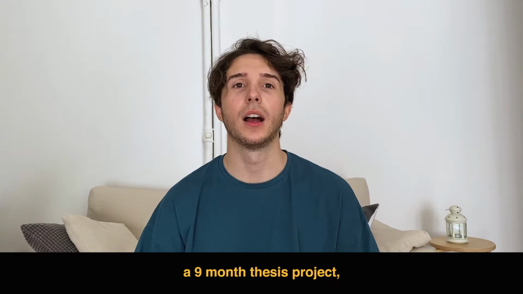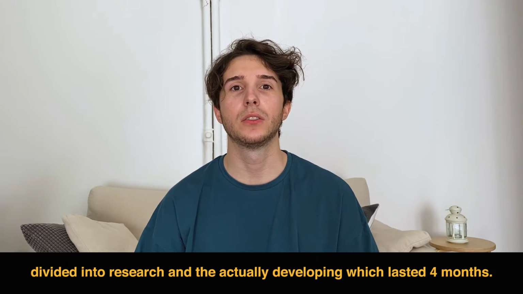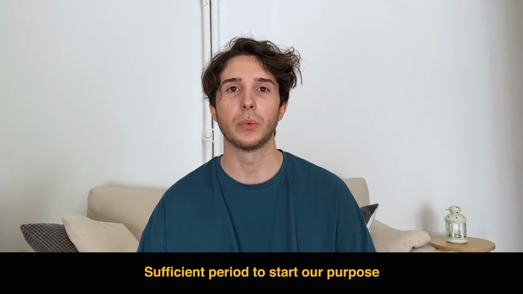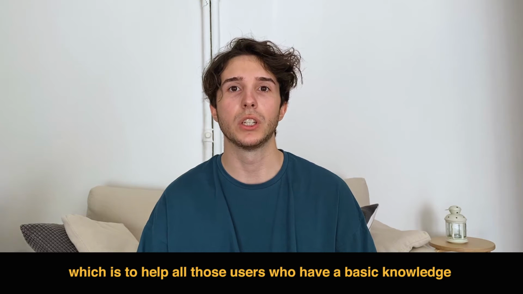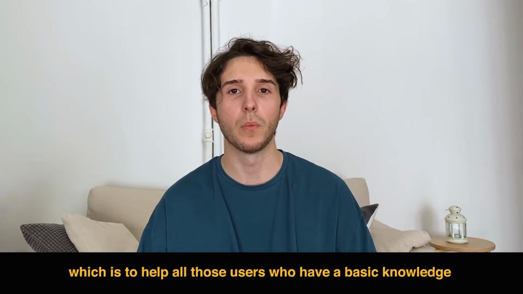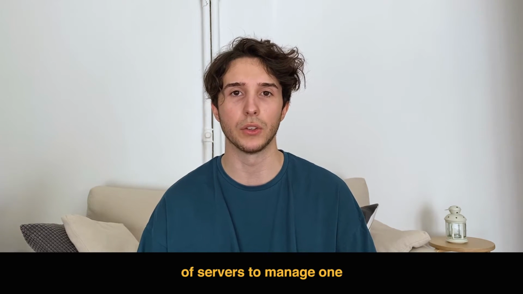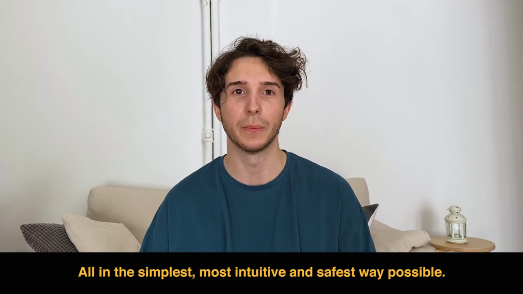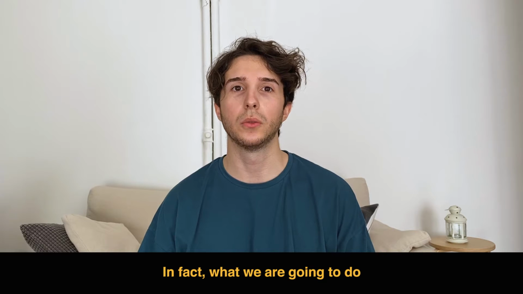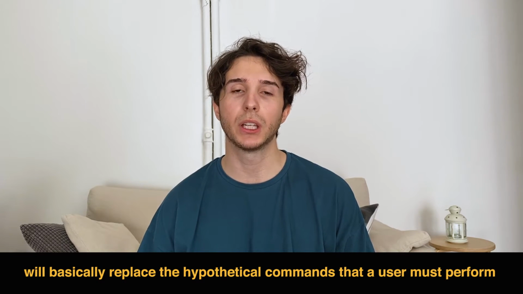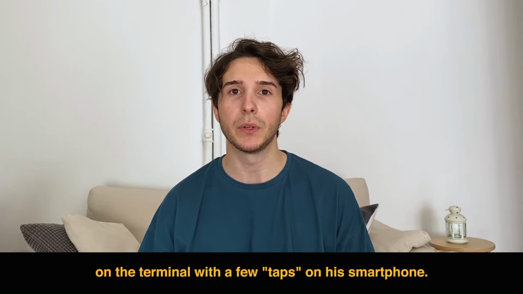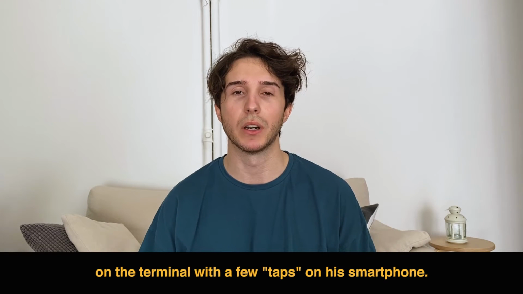created gHost, a 9-month thesis project divided into research and actually developing, which lasted 4 months. Sufficient period to start our purpose, which is to help all those users who have a basic knowledge of service to manage one, all in the simplest, most intuitive and safest way possible. In fact, what we are going to do will basically replace the hypothetical commands that a user must perform on the terminal with a few taps on the smartphone.